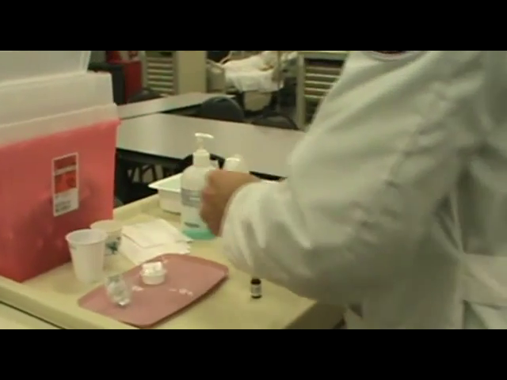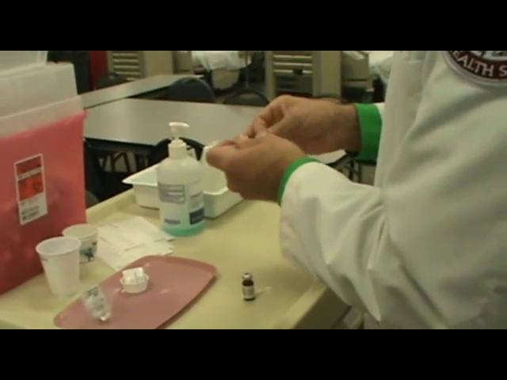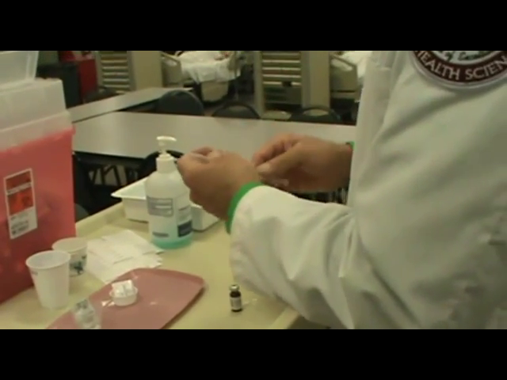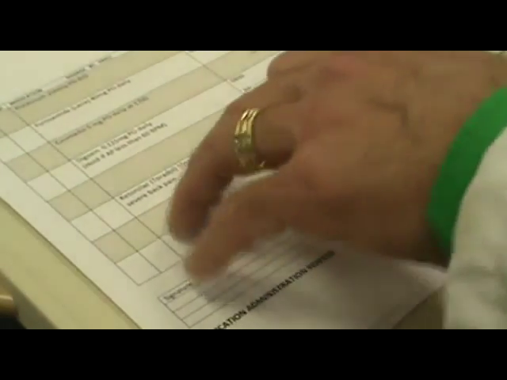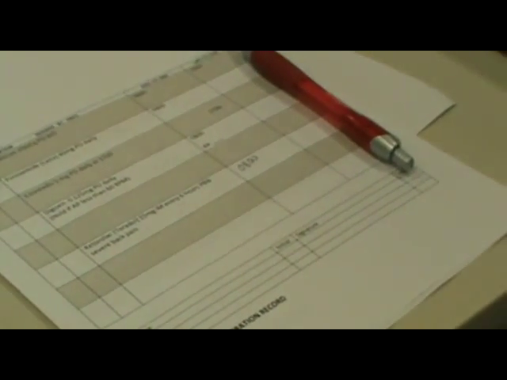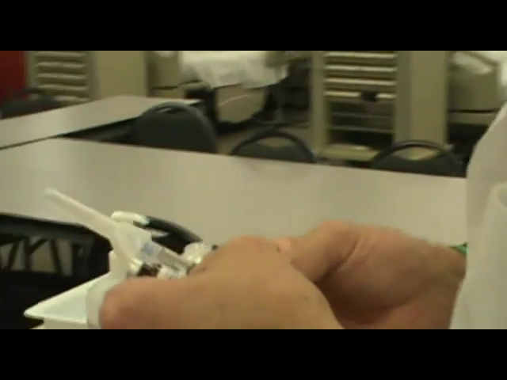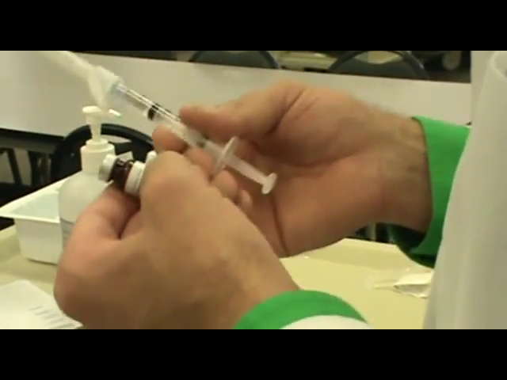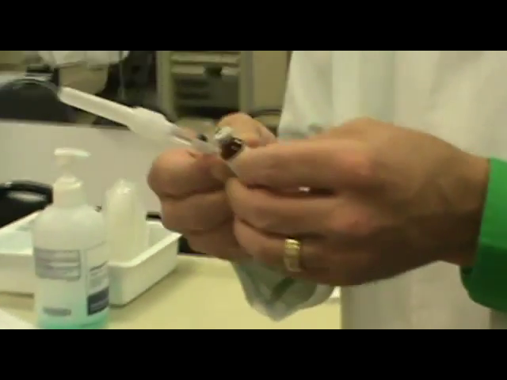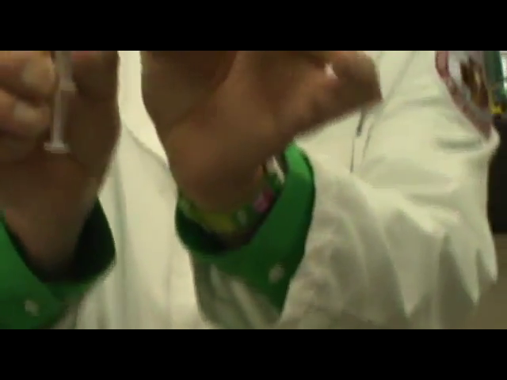Got Toradol here. I'm going to label my syringe, making sure not to cover this. So, again, I have an order for 15 milligrams of Toradol IM every 6 hours as needed for severe back pain. It is now 8 o'clock. I have here ketorolac, 15 milligrams per mil. I have 1 ml in here, so that is 15 milligrams. I'm going to show this to my camera person to verify it.